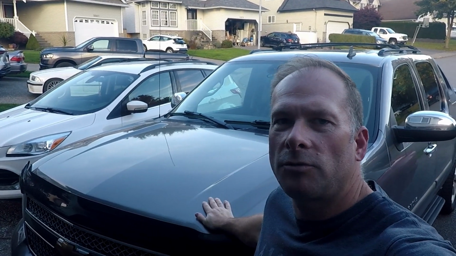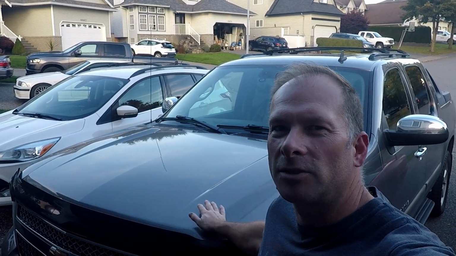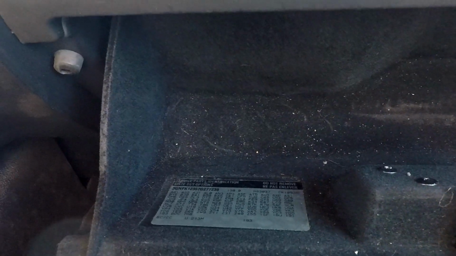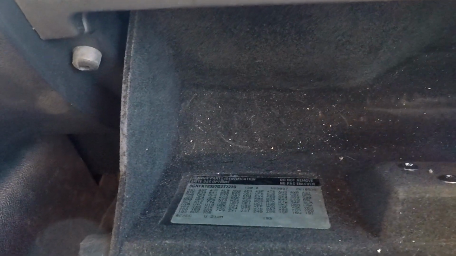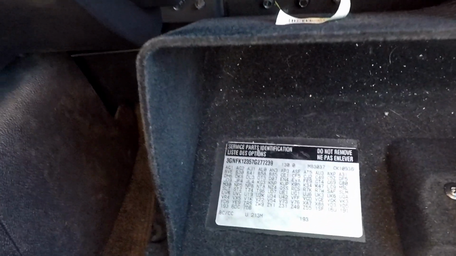The first vehicle we're going to look at the differential RPO codes for is my 2007 Chevy Avalanche. Here we are in the truck, pulling down the glove box door, and you can see this little sticker in here with a ton of little numbers and letters. Well, that's our RPO code label. I just have to manipulate the glove box door a little bit more so we can get it all the way down and get a better view.